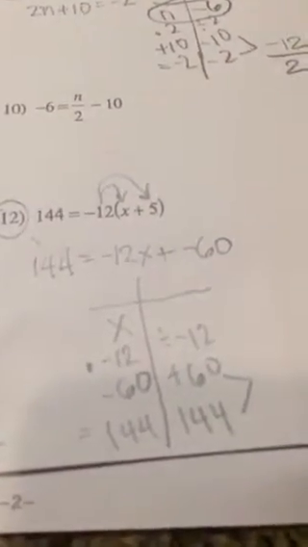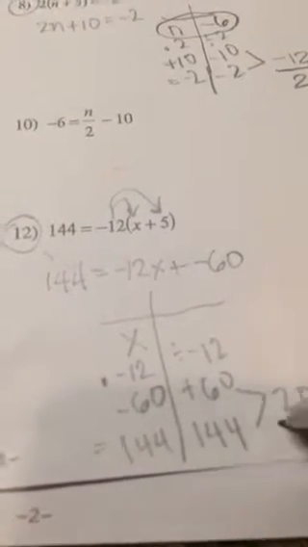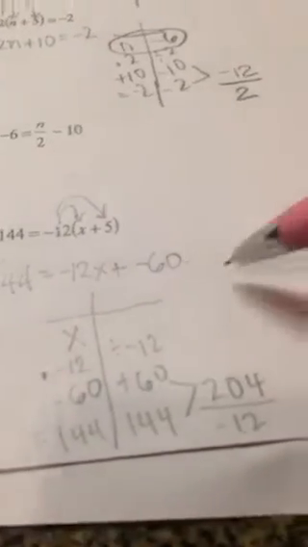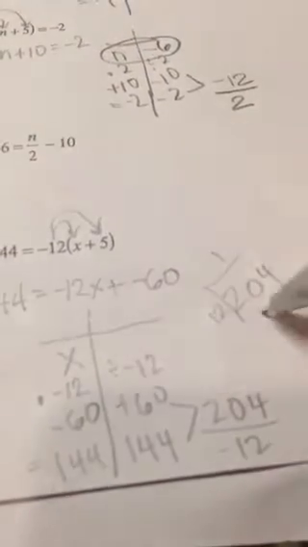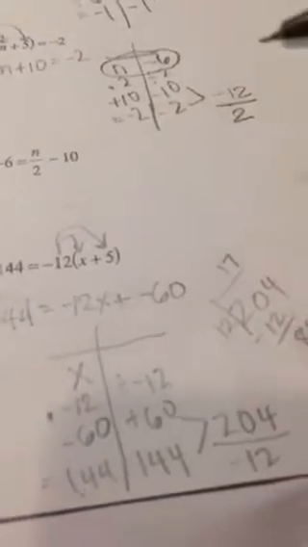Plus 60 is 204, divided by negative 12. Have to do some division to the side. 17, and it is a negative, so it's negative 17.